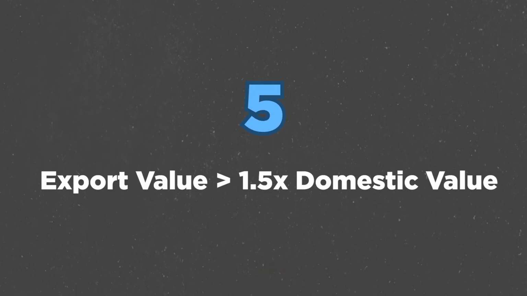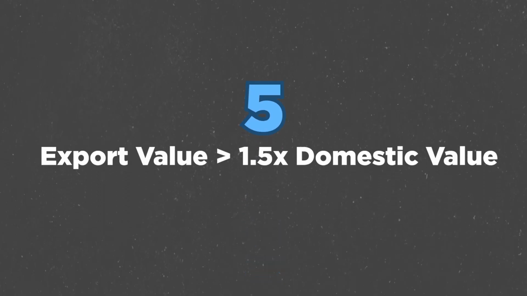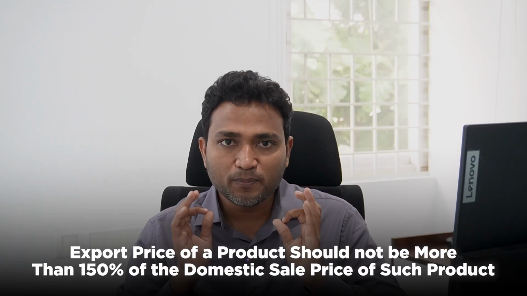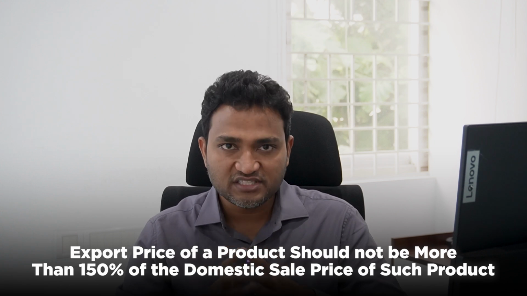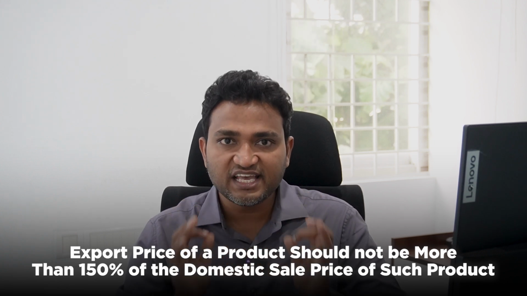Number 5. Export price of a product is more than 150% of the domestic sale price of the same or similar product. As per Rule 89(5) of the CGST Rules, the export price of a product should not be more than 150% of the domestic sale price of such product. Therefore, ensure that your export value does not exceed 150% of the domestic price.